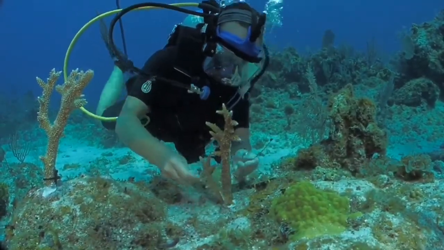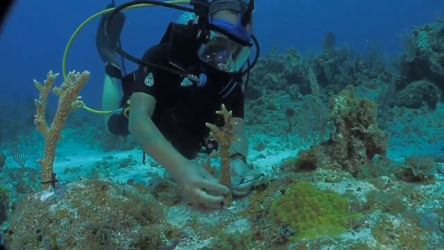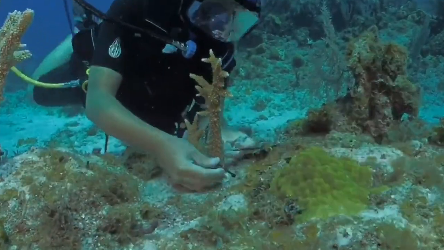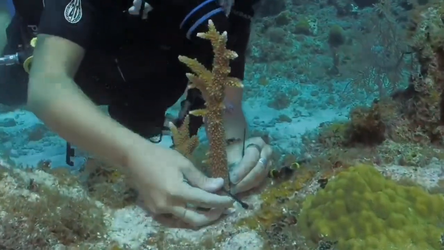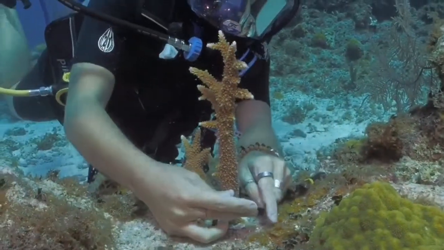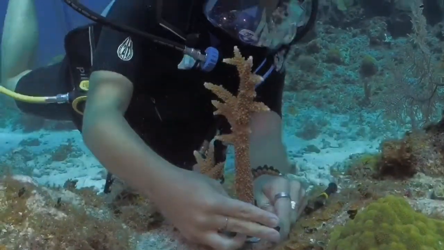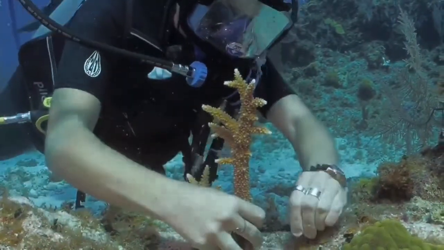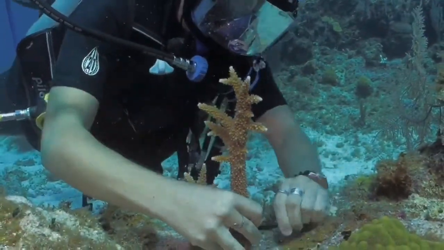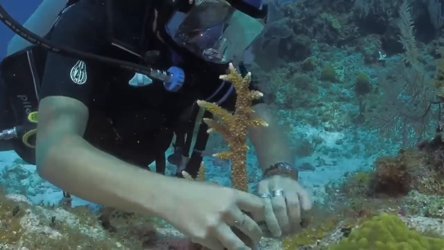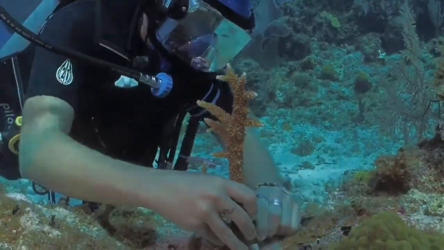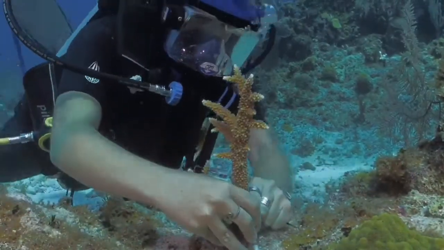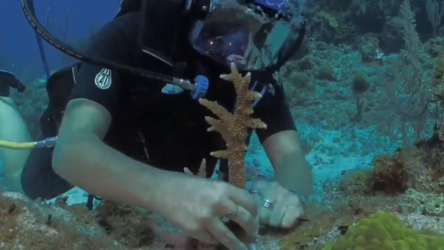There we go. Now, you students at home may be thinking, this doesn't actually look that hard, but today is a relatively calm day, and there's not a lot of wave action, and there's no current or surge down here. But on days when you're trying to outplant coral and there's a lot of wind or a lot of waves, this can actually be really hard.